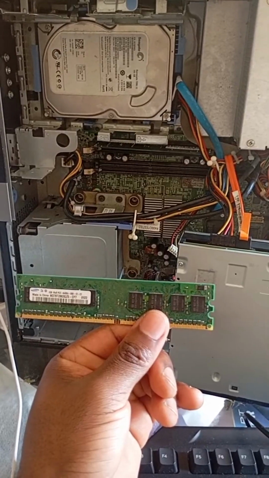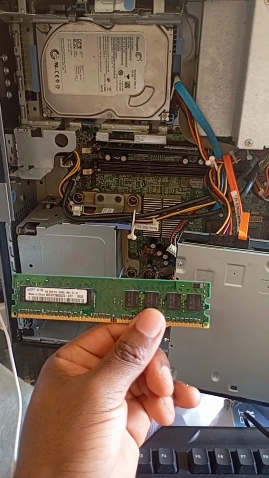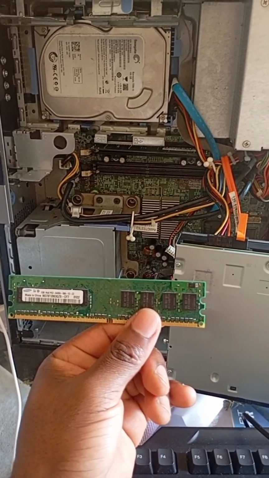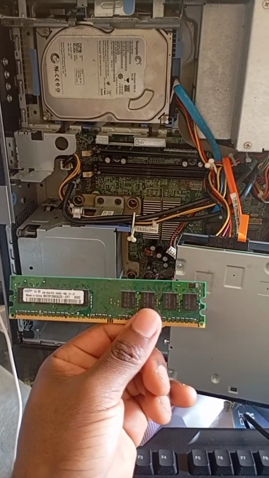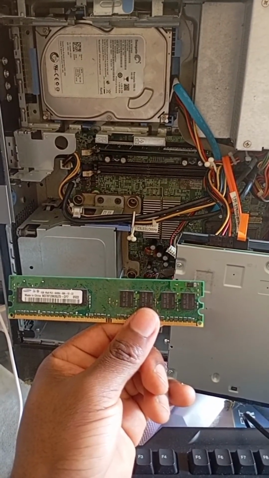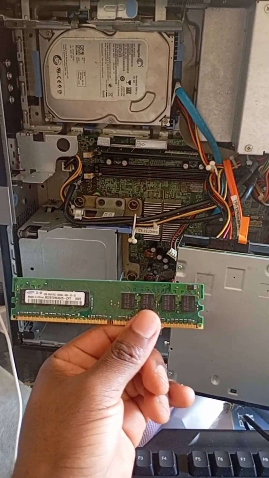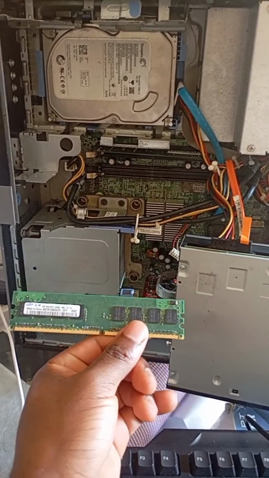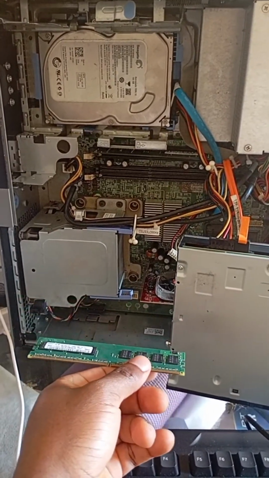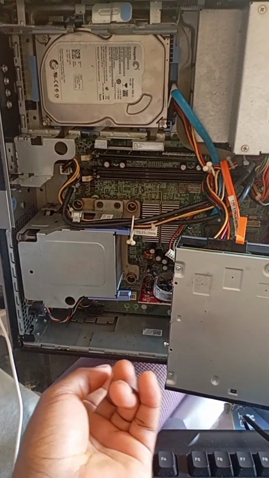Then storage devices are categorized into two: primary, the storage that holds data temporarily, and the secondary storage, which stores data permanently. So that's where the hard drive comes in.